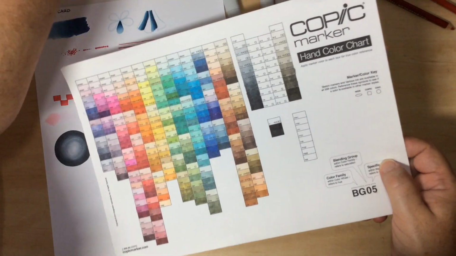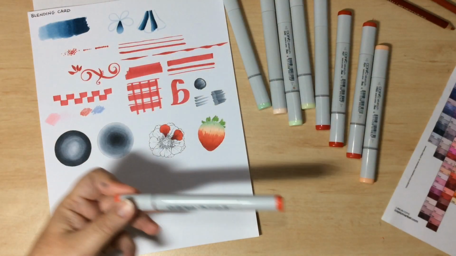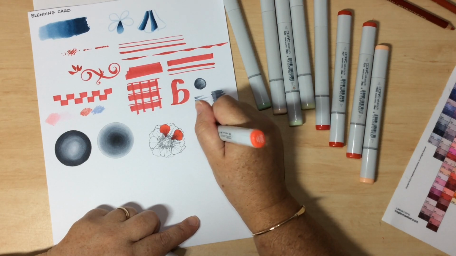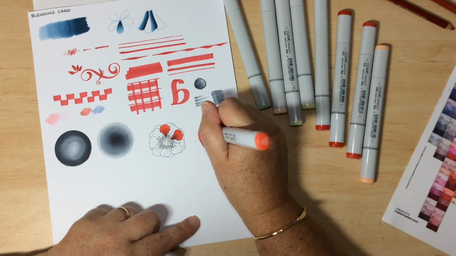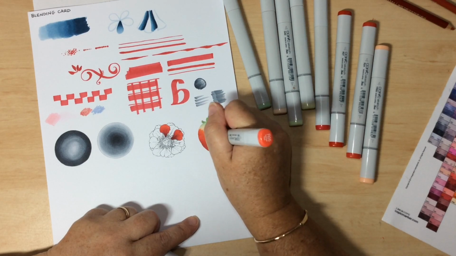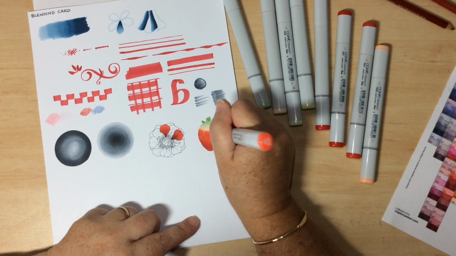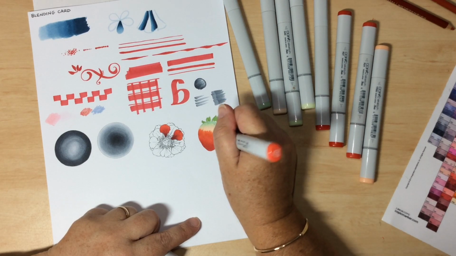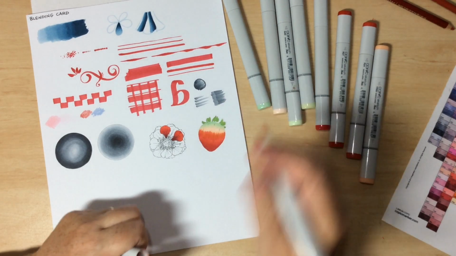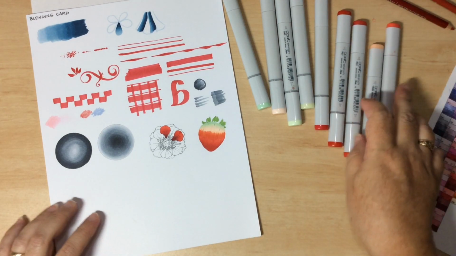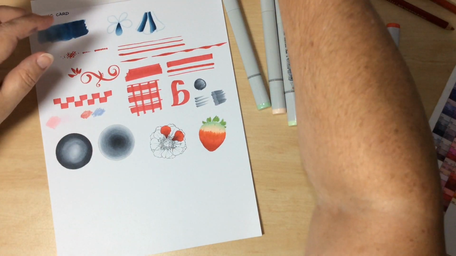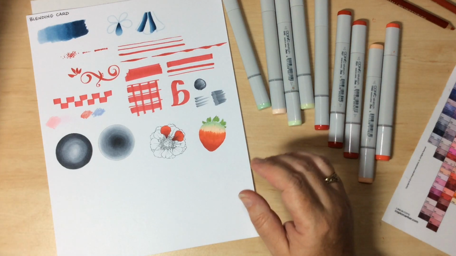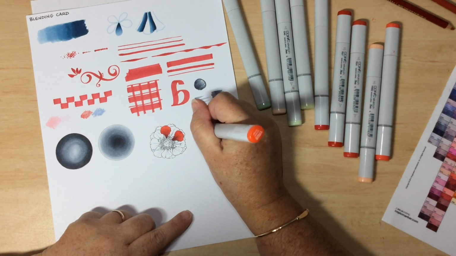So an R05 is a lighter red. So we're going to continue bringing that up. And that's into our more orangey colours. And then we might use a YR09. And you can keep doing this until you're happy with that blend. Now remember, the colours are designed to blend together and work together.